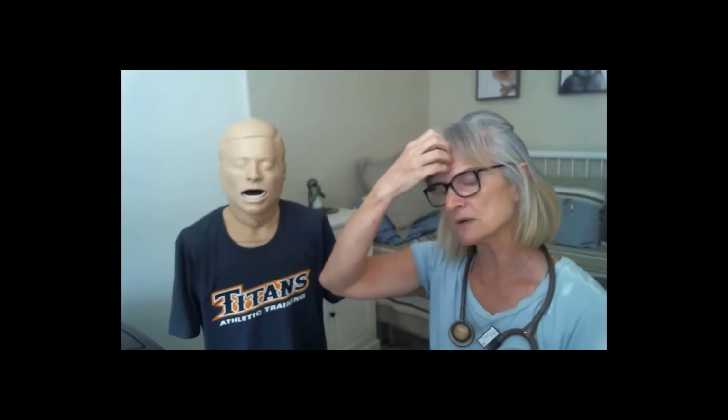Apical radial pulse variability. What that is about is cardiac output and perfusion.